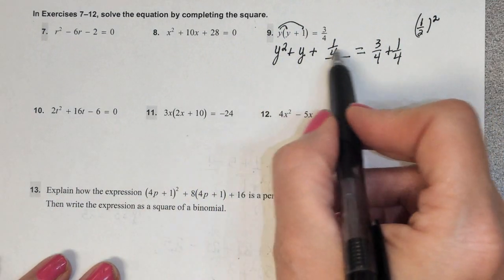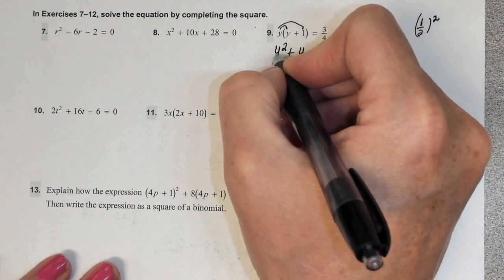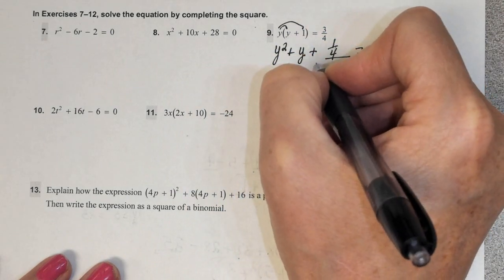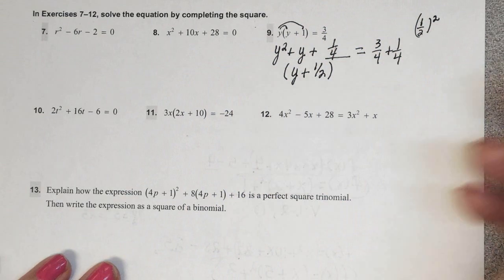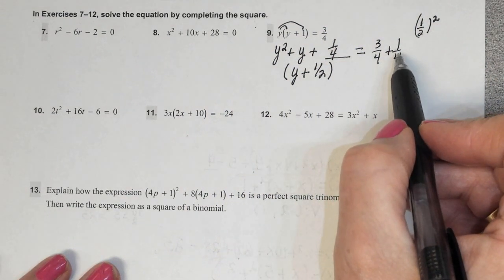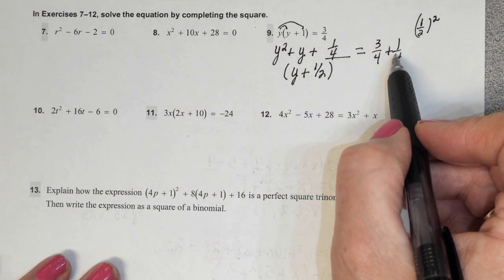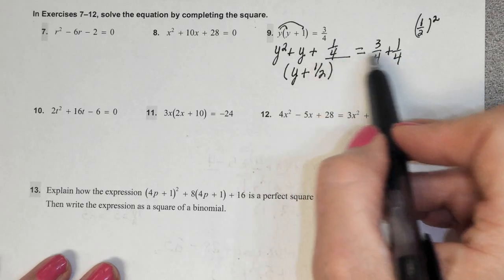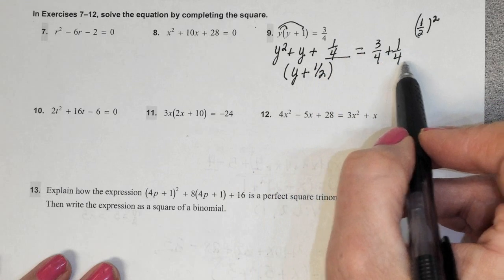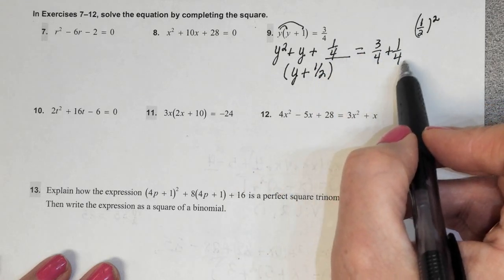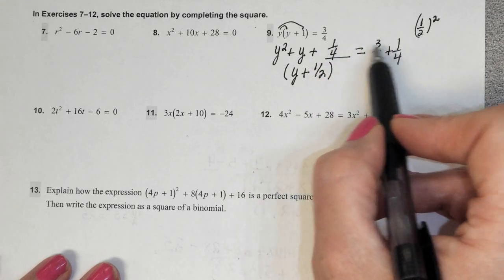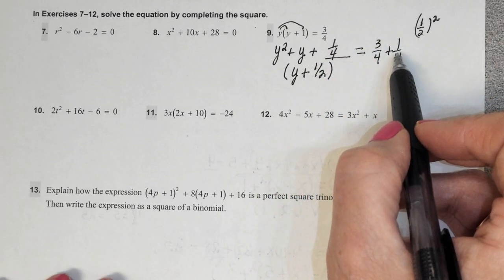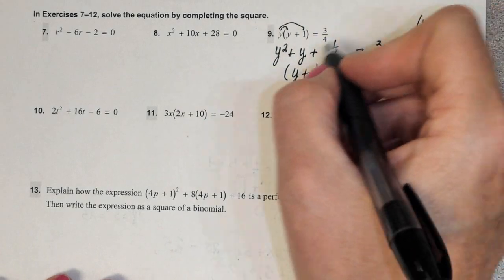So now I have to rewrite this. So I have to do the square root, this sign, and the square root. Why did I add 1/4 here? Why didn't I subtract 1/4 here? It's on the opposite side, right? So to keep it equivalent, when I go back and subtract 1/4 from both sides, see how that would just go away? So to keep it equivalent, I had to add the 1/4.